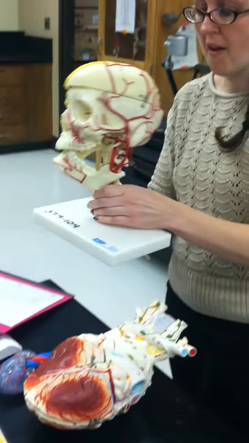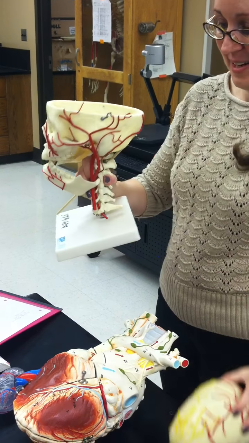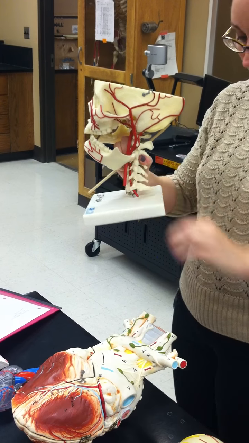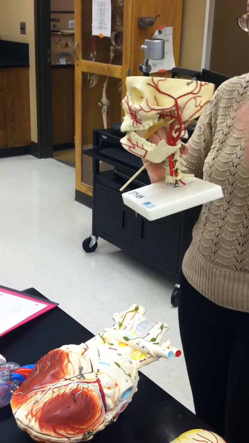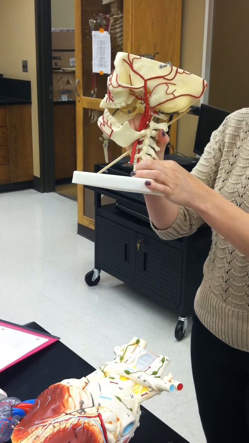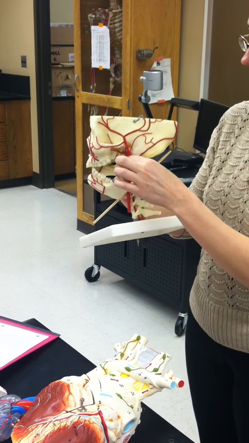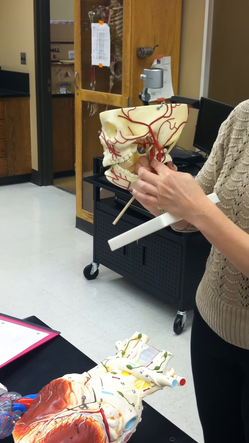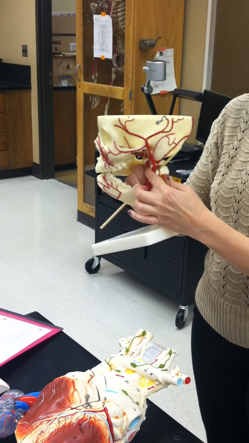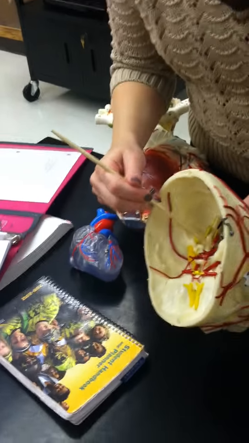And then for this model, which is just falling apart, this is the common carotid right here. So that's this coming up through the neck. This is the common carotid. This one, the littler one, is the vertebral. Right there. And the common carotid splits into the external carotid over here, and the one that goes inside is the internal carotid. And when you look inside of here, the vertebrals go in through the foramen magnum. So these are the vertebrals.